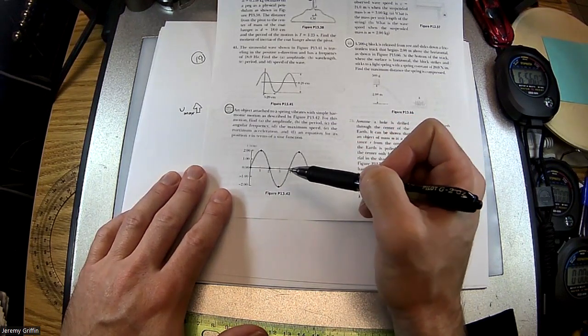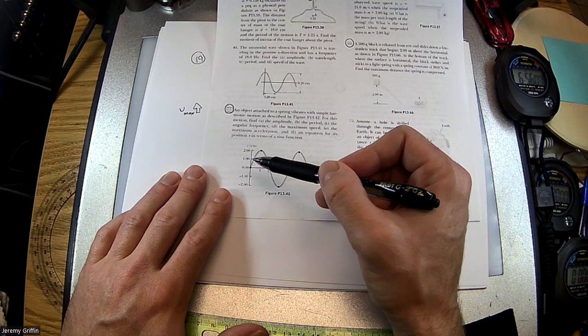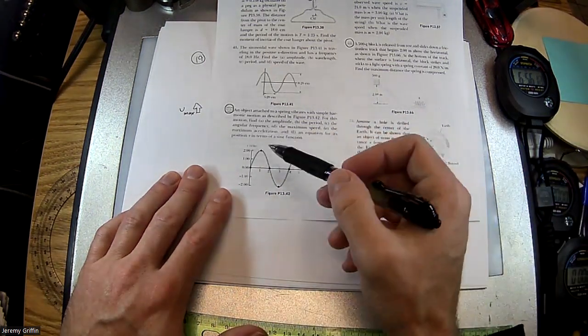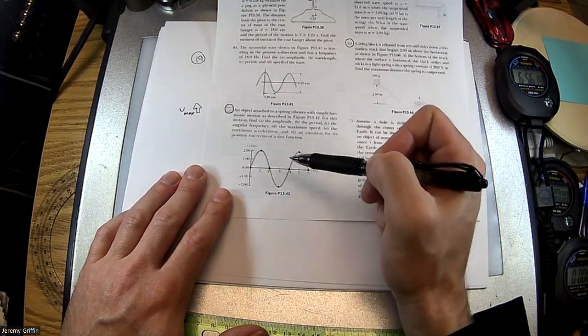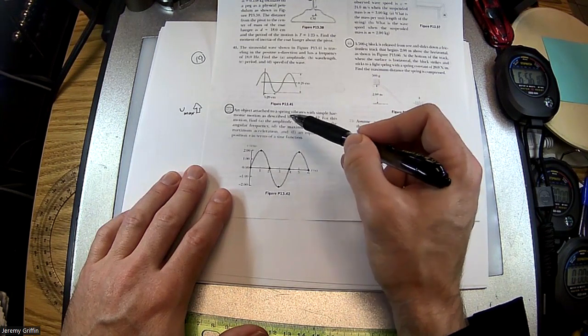I bet you could describe this with a sine or a cosine. What's actually a better fit? The fact that it starts at 0, 0. Yeah, sine is more straightforward. You could describe it with a shifting cosine, but probably a sine graph is a more straightforward way to describe that mathematically. For this motion, find the amplitude.